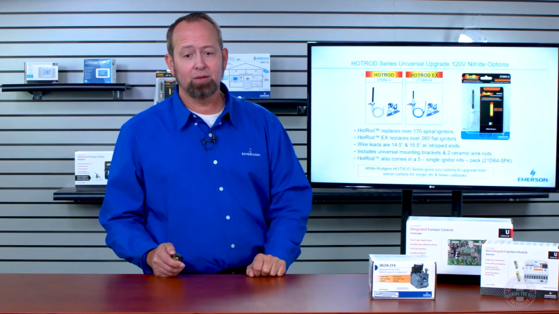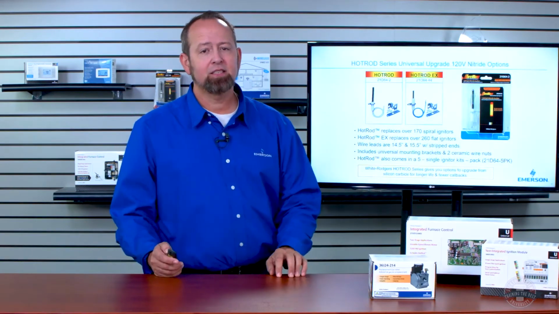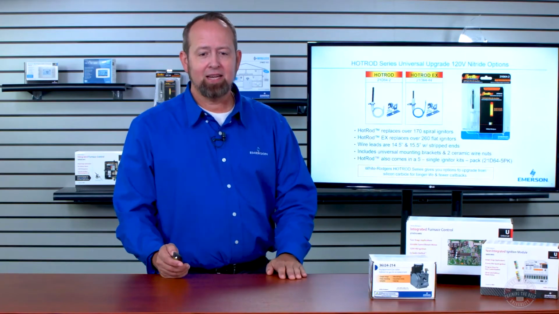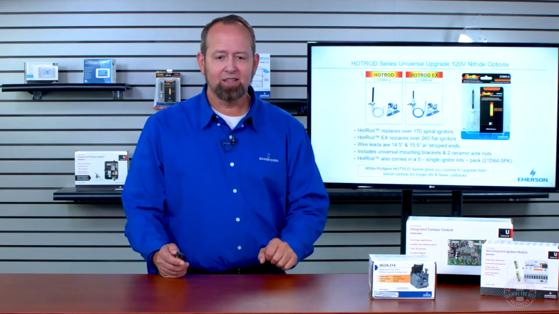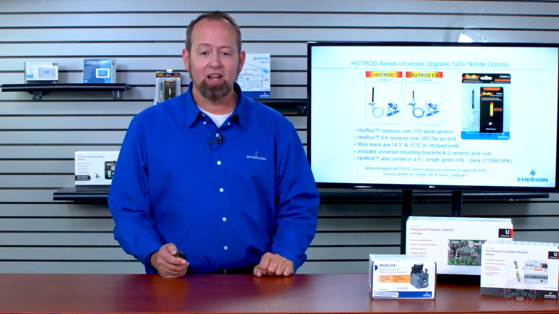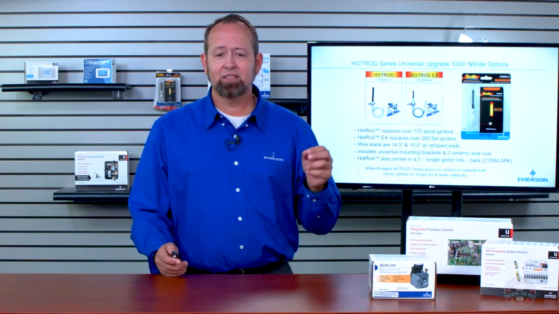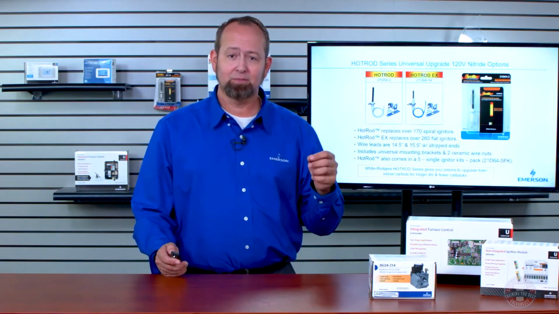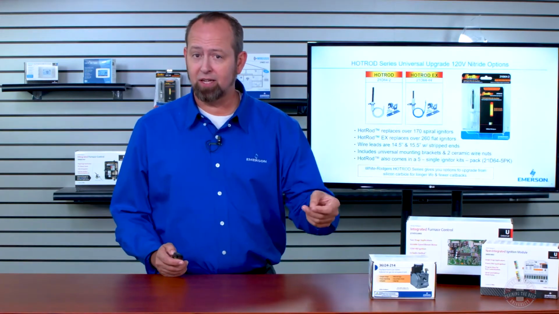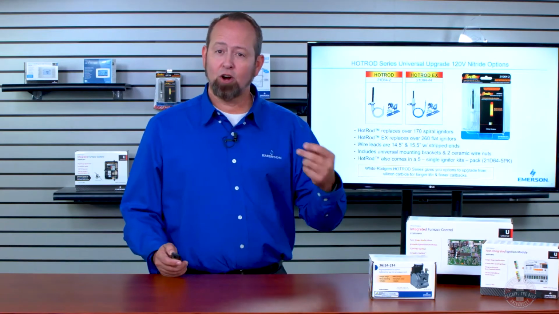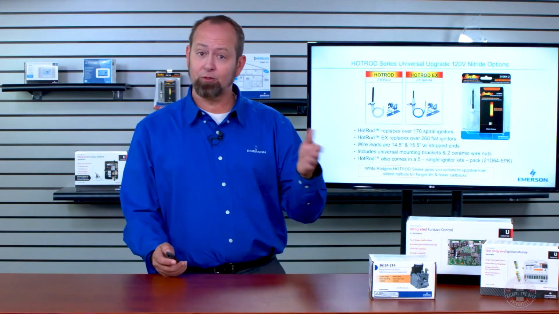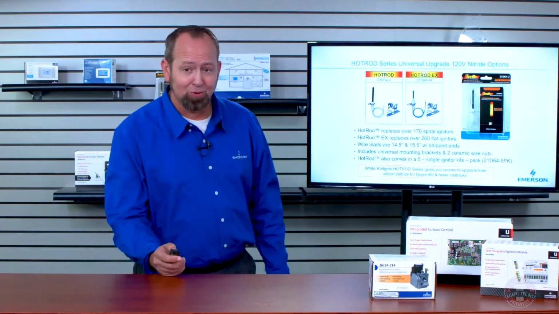The Hot Rod also comes in a 5-pack, 21D64-5 PK. And both of these do have the 5-year warranty. The Hot Rod series gives you a lot of options beyond silicon carbide. What I want to emphasize is the fact that this is silicon nitride. It can replace both 120 volt silicon nitride igniters and 120 volt silicon carbide igniters, either one. You don't have to have an old nitride to use this to replace it. You can replace that old brittle carbide with this as well.